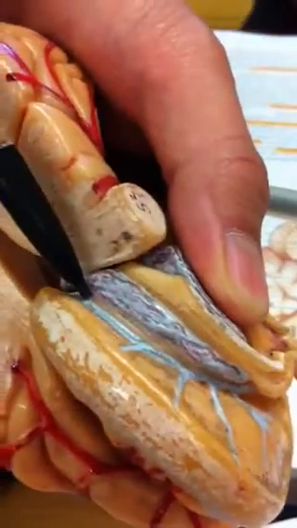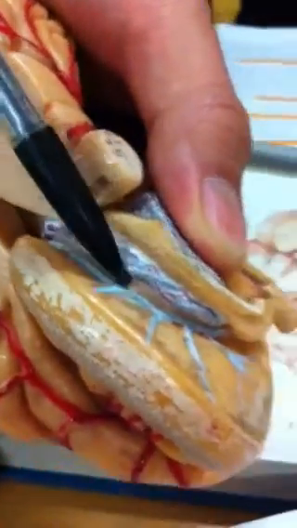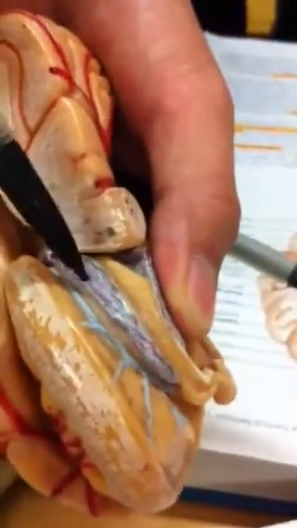Okay, let me see. See that stuff right there? That's the choroid plexus. Not the blue one. This stuff right here. You see how it's purplish with some smattering of red? That's the choroid plexus.